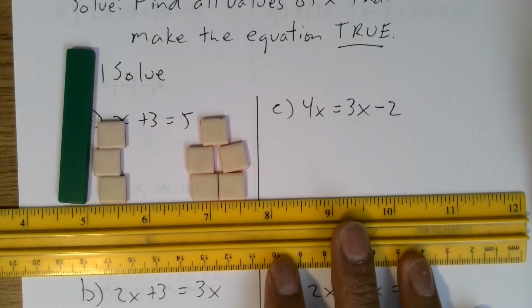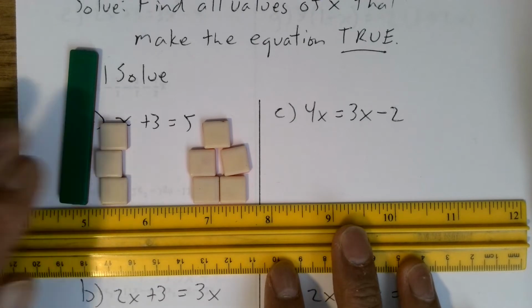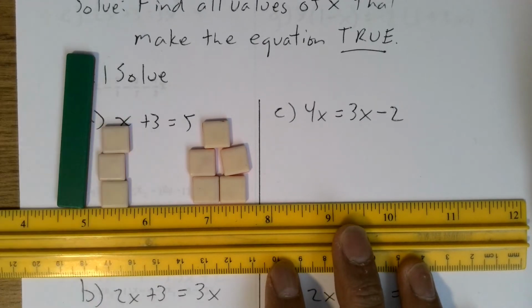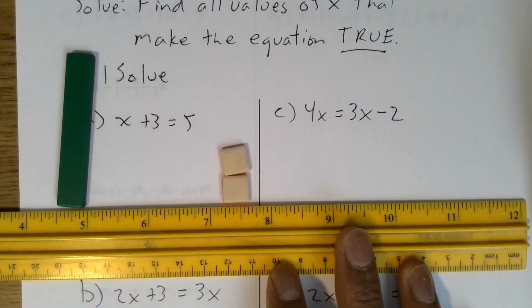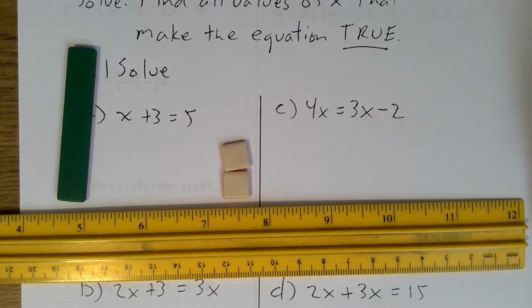And in this case, we want to get x by itself, and I'm sure you already know that we should subtract 3 from both sides. So I'm going to take away 3 from that side, take away 3 from that side. Our scale is going to stay balanced because we took the same thing away from both sides. And of course we show that.